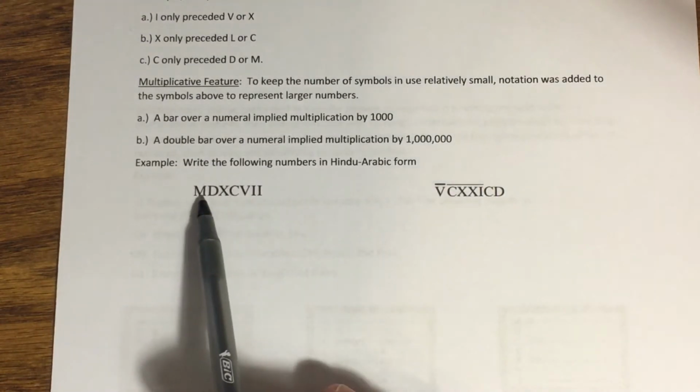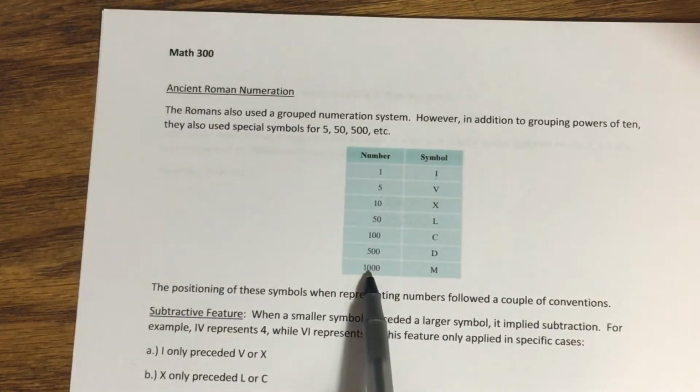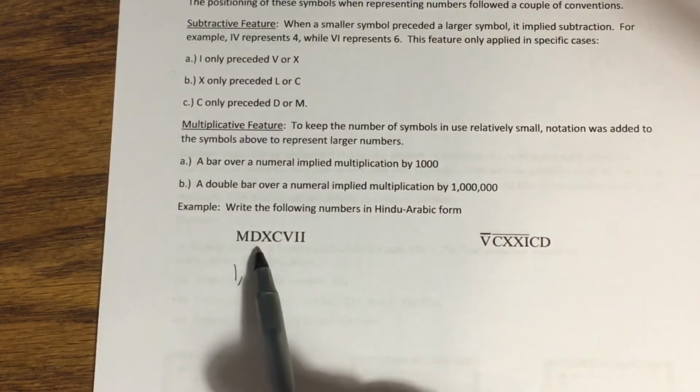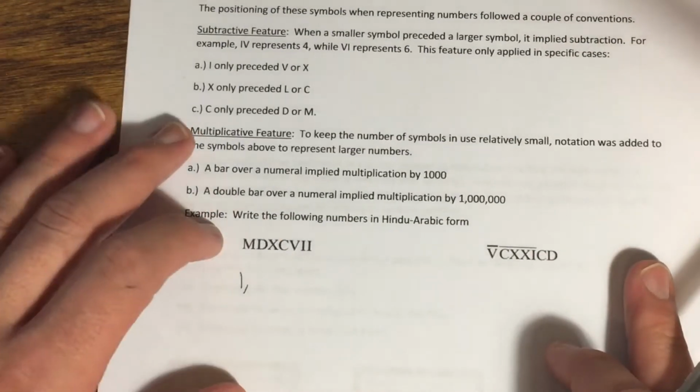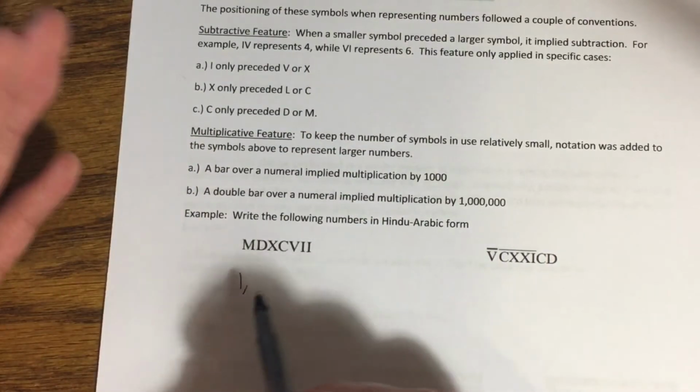Okay, so let's start by going from left to right. M, D. What is M? Remember, M is 1,000. So I'm going to have a 1,000 here. D. What is D? That's 500. And you need to be careful not to immediately write 5 here. In this case, it's not going to work.